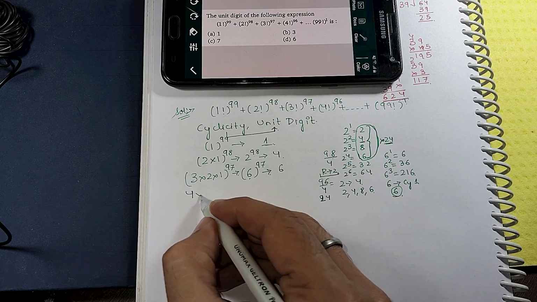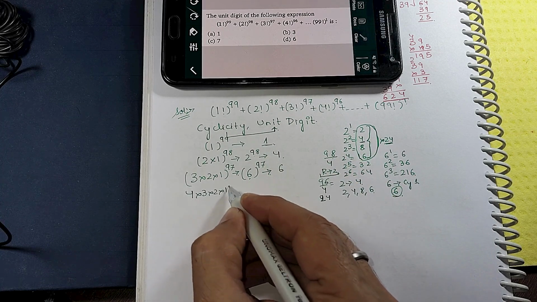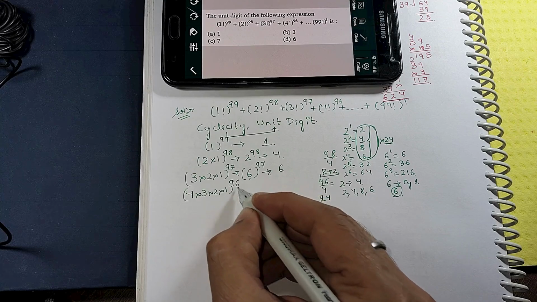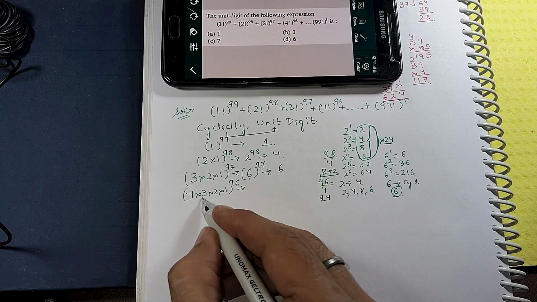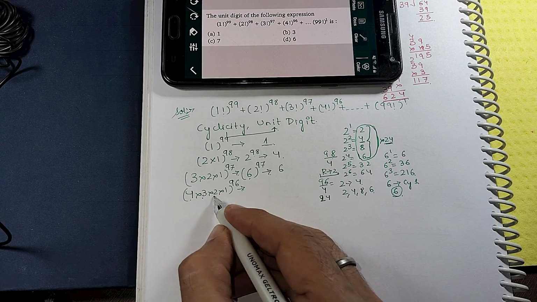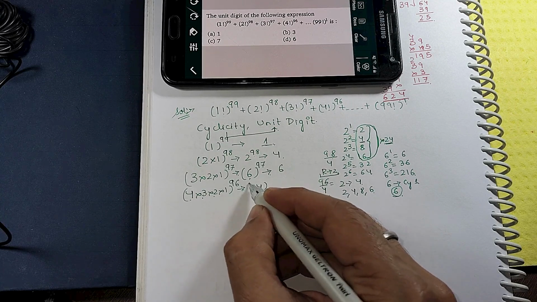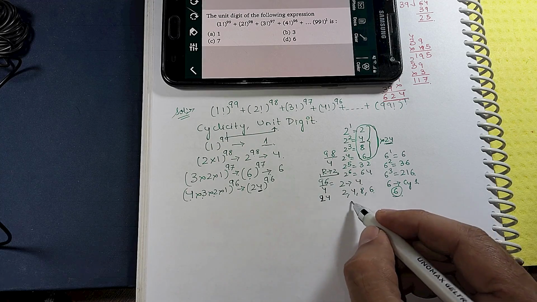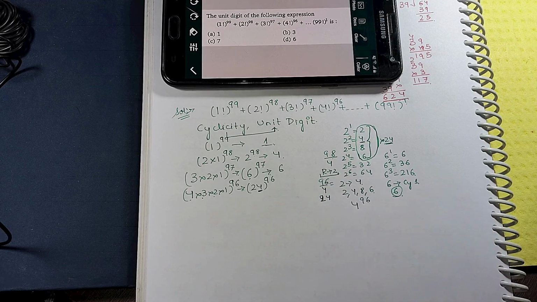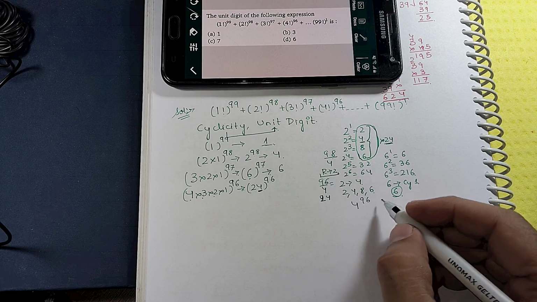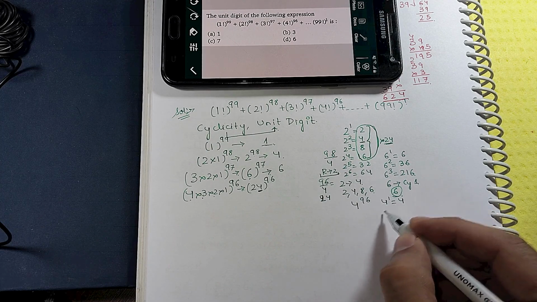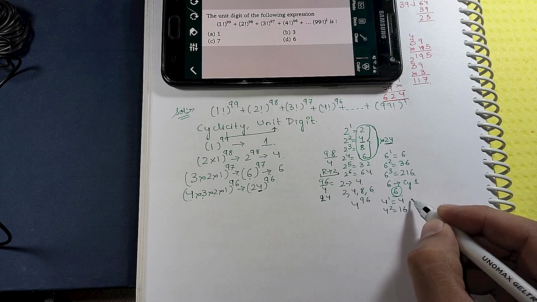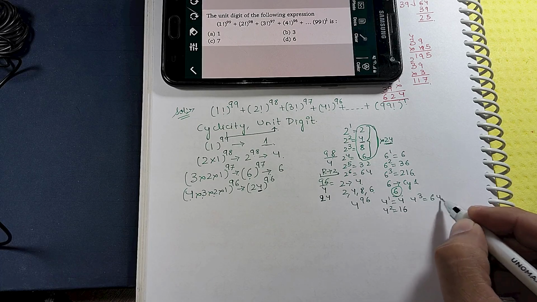Now 4 factorial is 4 into 3 into 2 into 1, raised to power 96. So what does that basically give? 4 into 3 is 12, 12 into 2 is 24. So 24 raised to power 96. Now the unit digit over here is 4, so 4 raised to power 96. Now the cyclicity of 4: 4 raised to power 1 is 4, 4 raised to power 2 is 16, 4 raised to power 3 is 64, right?